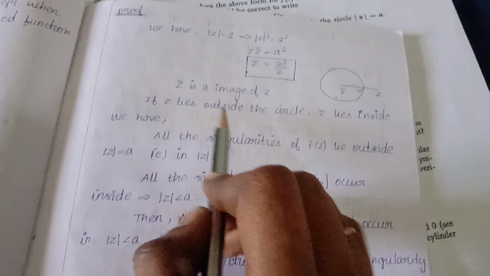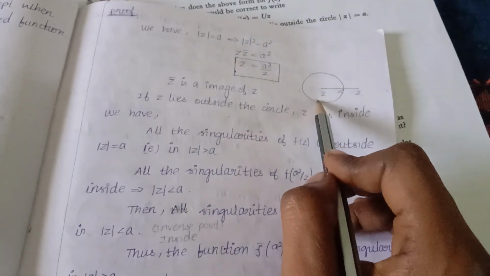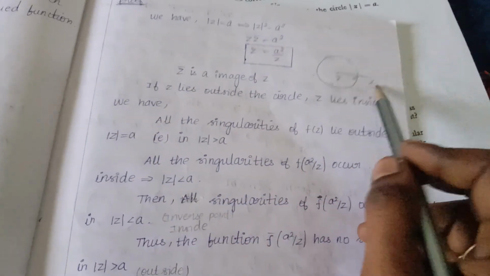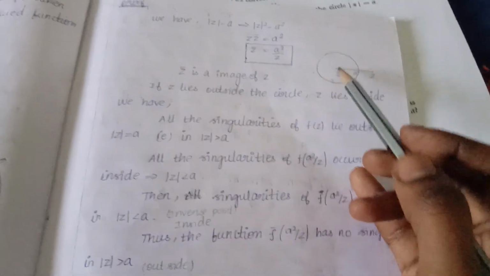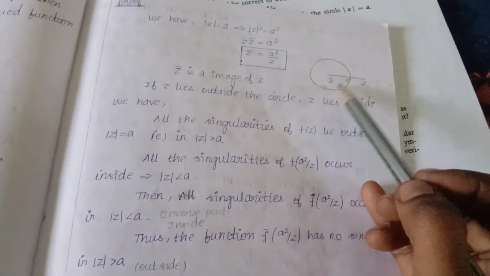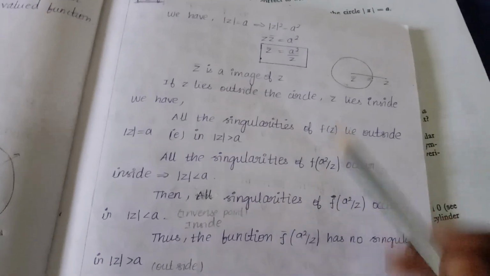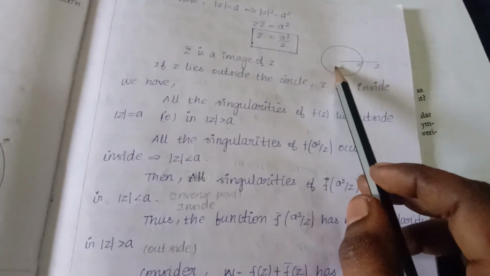Then if z lies outside the circle, z bar lies inside the circle, and all the singularities of f of z also lie outside the circle, that is modulus of z greater than a. And all the singularities of this term will occur inside the circle, that is modulus of z less than a. So the singularities of f of a square by z lie inside the circle.